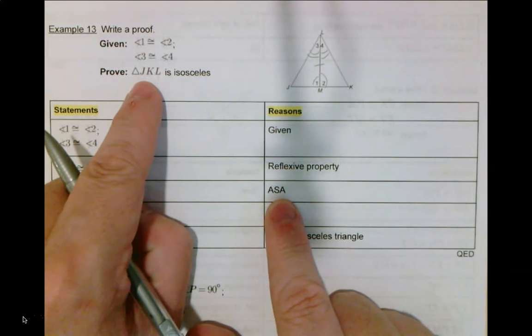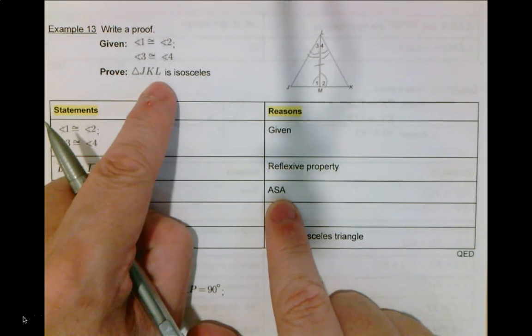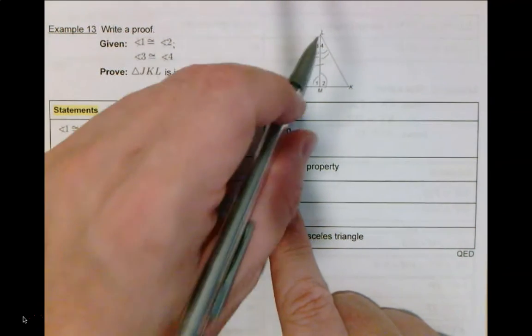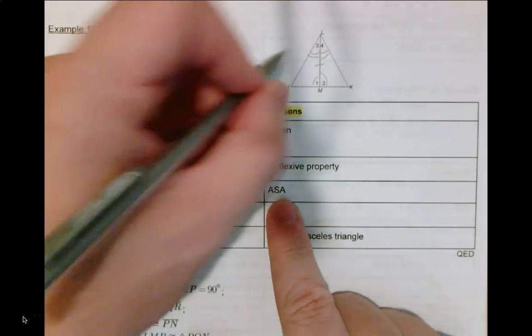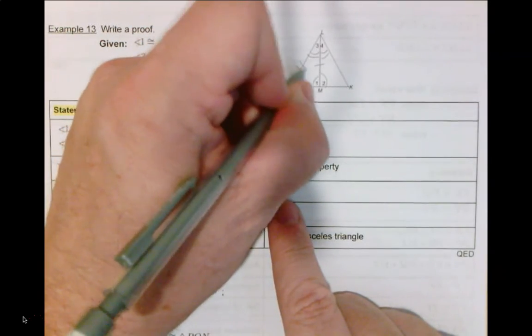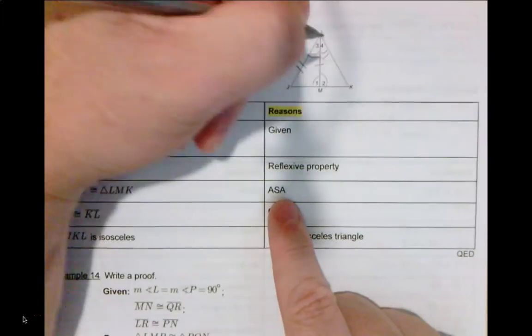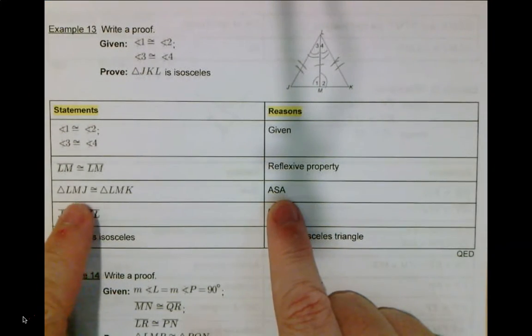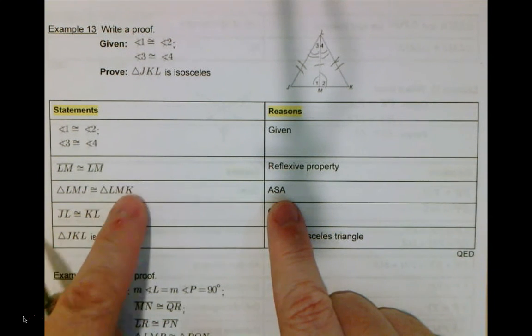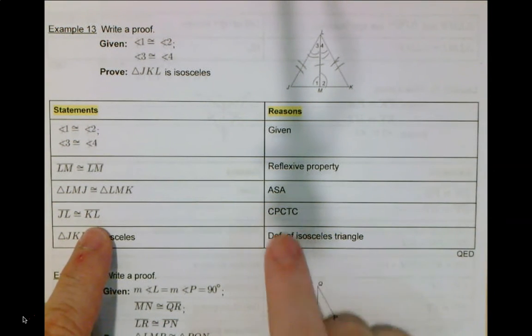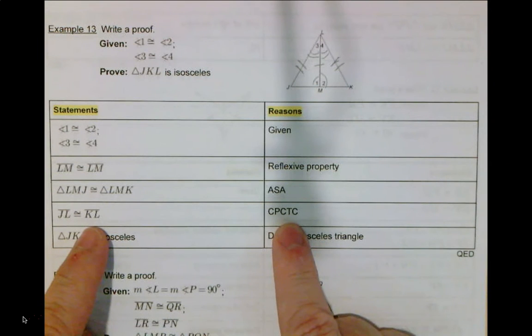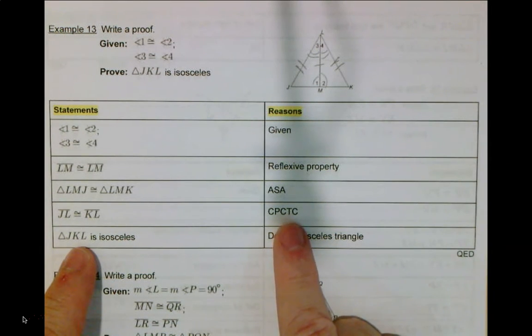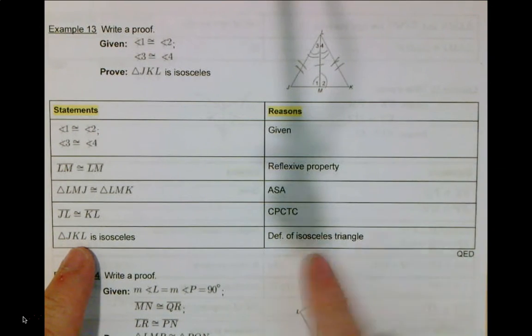But our goal is to prove triangle JKL is isosceles this time. So I need to know that JL is congruent to KL. JL, first and last, KL, first and last, they match up. Corresponding parts of congruent triangles are congruent, CPCTC. Triangle JKL is isosceles by the definition of an isosceles triangle.